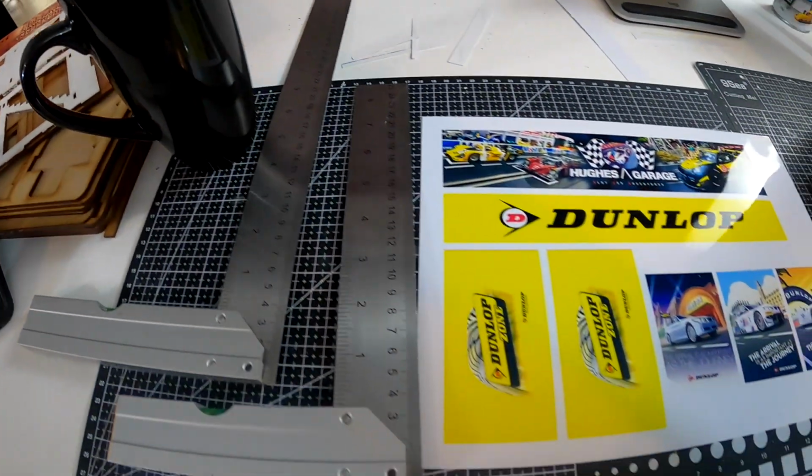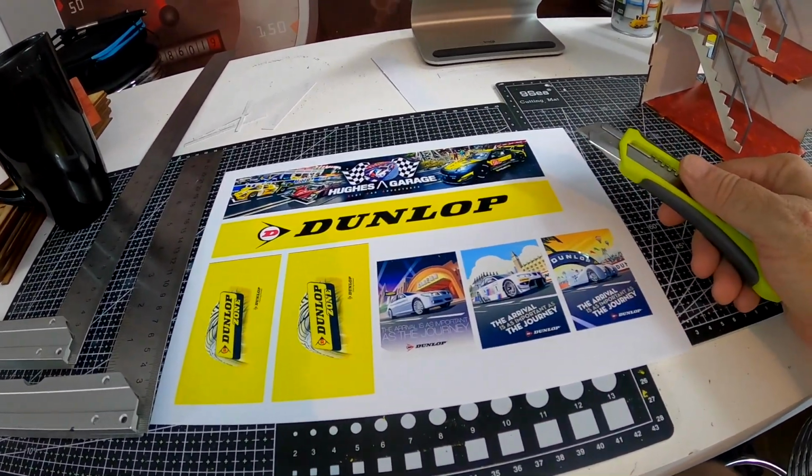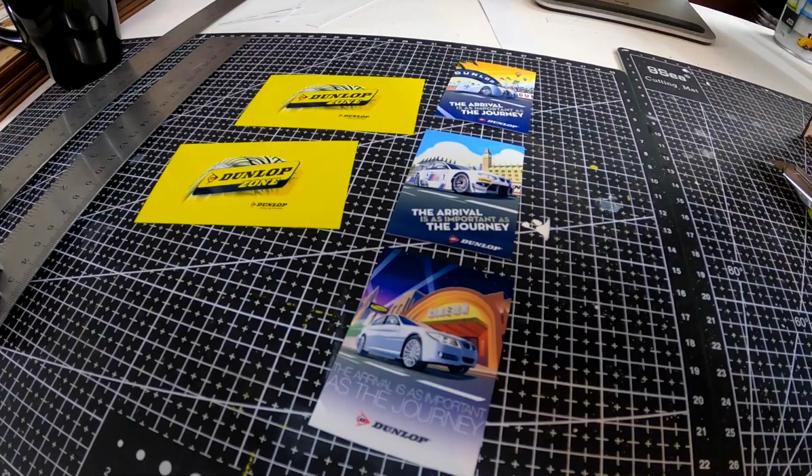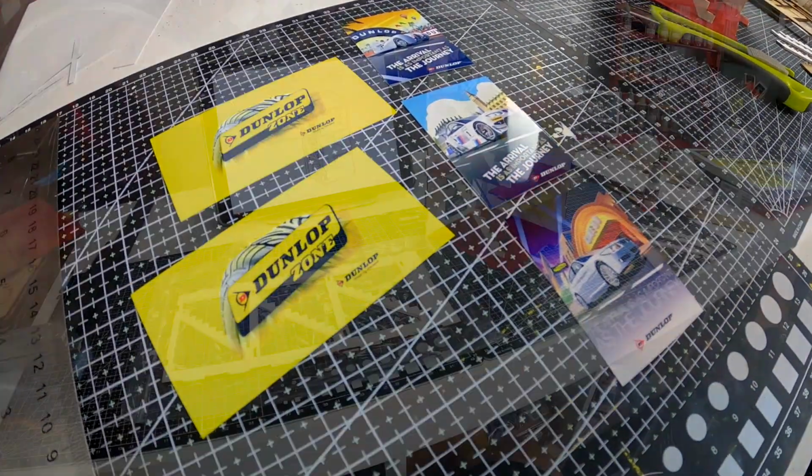And here we are. I've got my straight edges, I've got my sheet to cut out and my new knife. And look at that. They look fantastic. Now to choose where to put them and glue them into place.